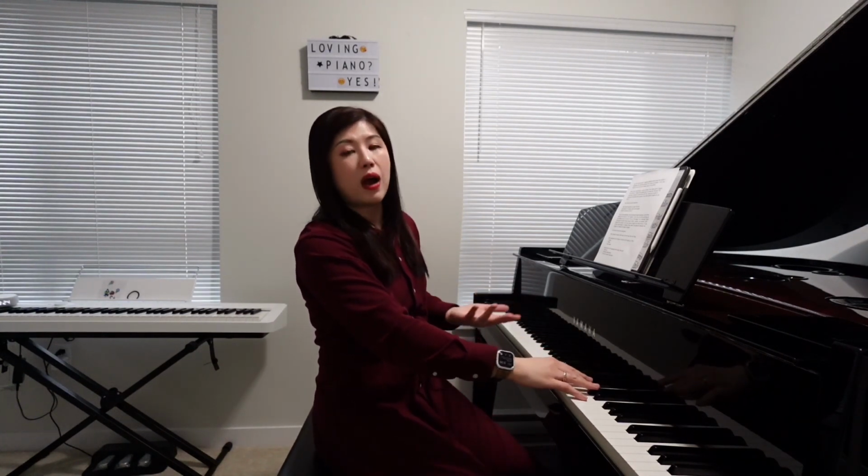Even if I didn't use pedal, it sounds really legato. Second type might be like this, right? Just a tiny bit of touch, but not lots of connection.